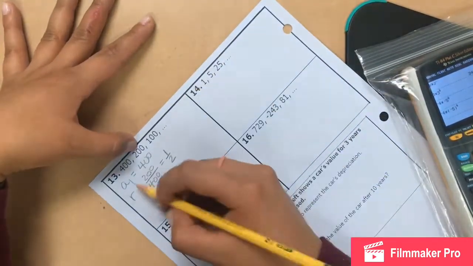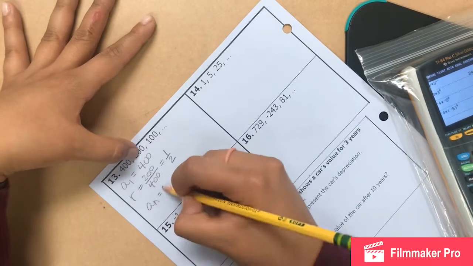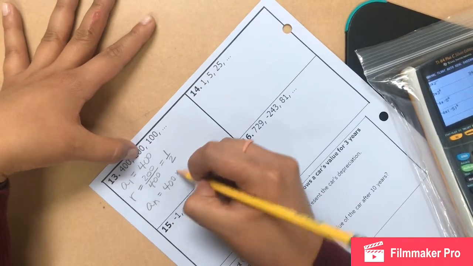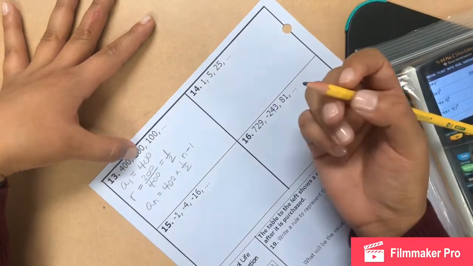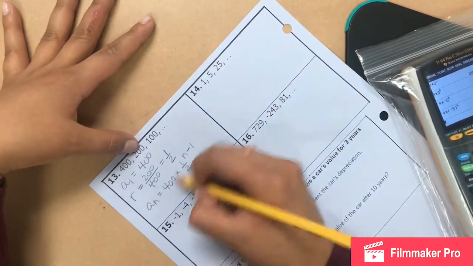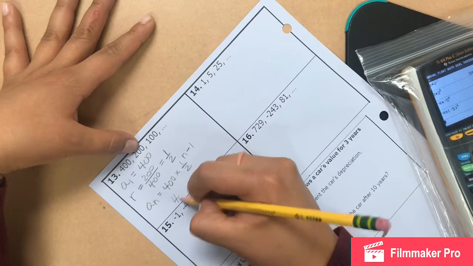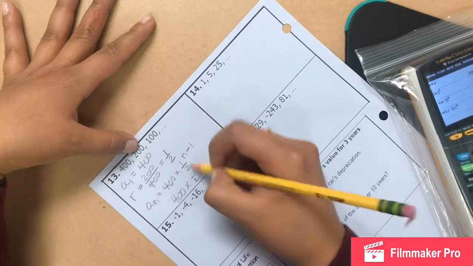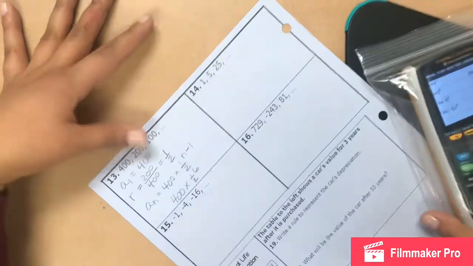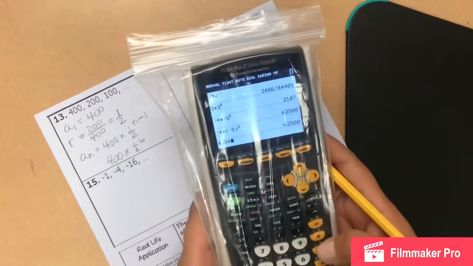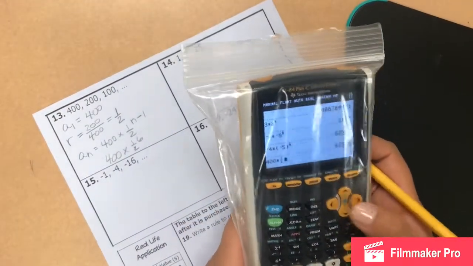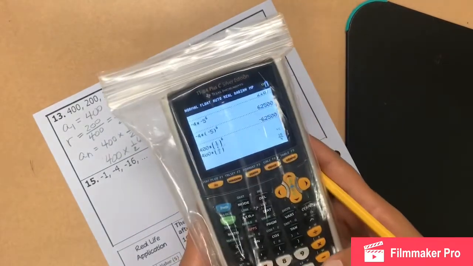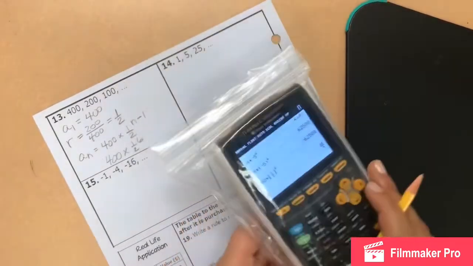All right, so now I have my first term, which is 400, times my common ratio raised to n minus 1. And since we want to find the 7th term, I'm going to do 400 times 1/2, 7 minus 1 is to the 6th power. So then I just do it in my calculator, raised to the 6th power. So my answer is a fraction.